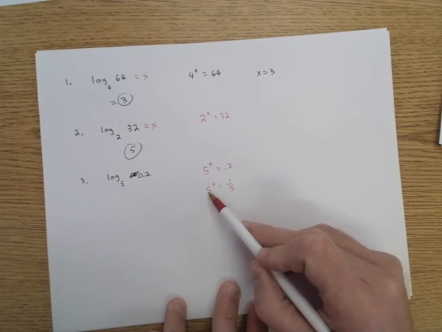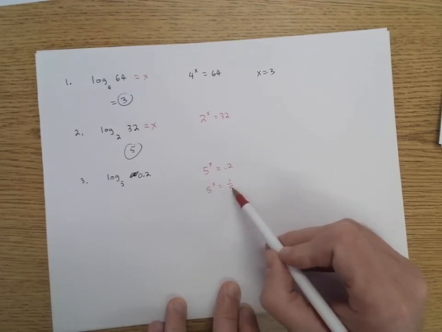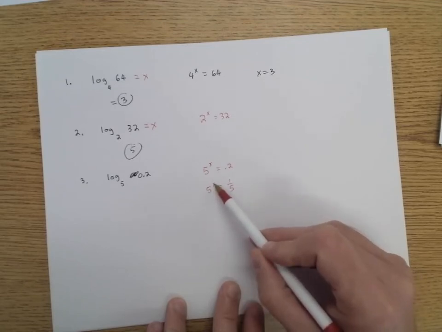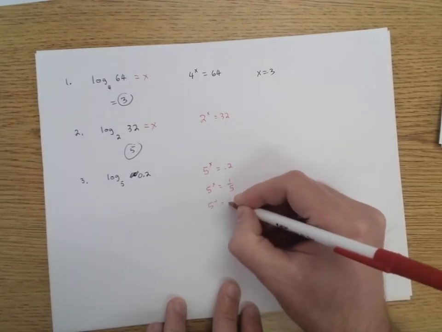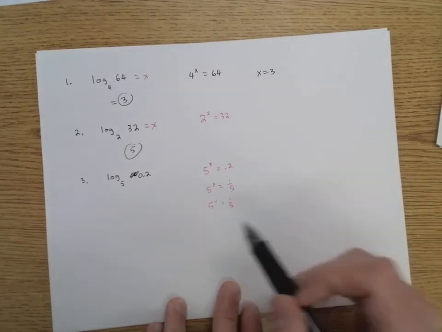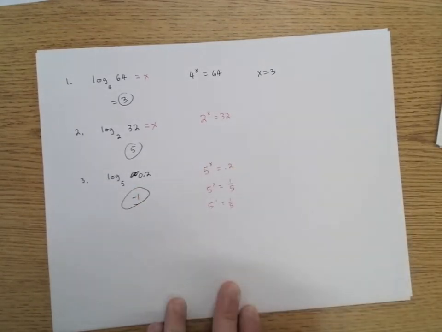What exponent allows us to get from 5 to 1/5? The key thing is that anytime you have a situation like this and you're going from a whole number to a fraction, or from a fraction to a whole number, the exponent has to be negative. And so in this case, x has to be -1. 5 to the power of -1 equals 1/5. So the answer to our problem here is -1.